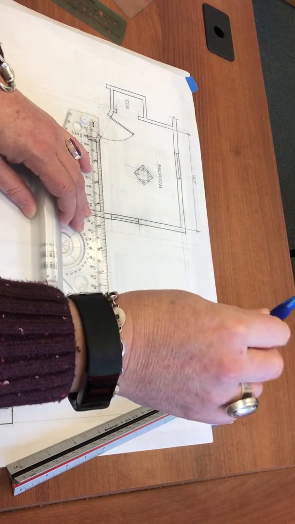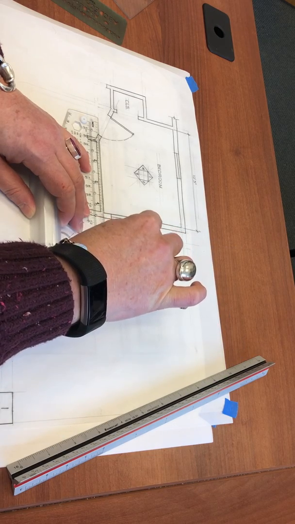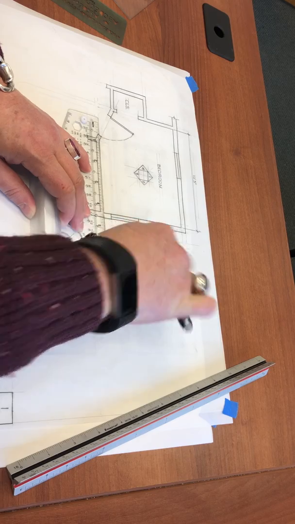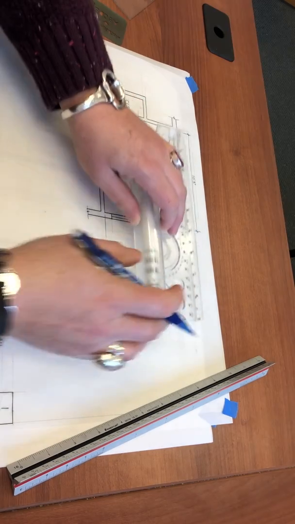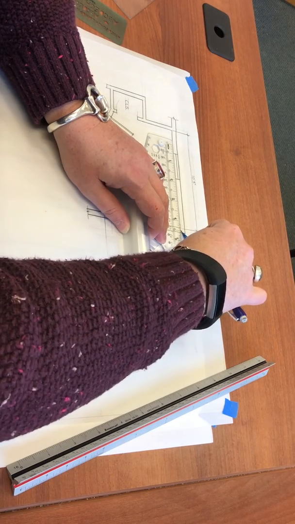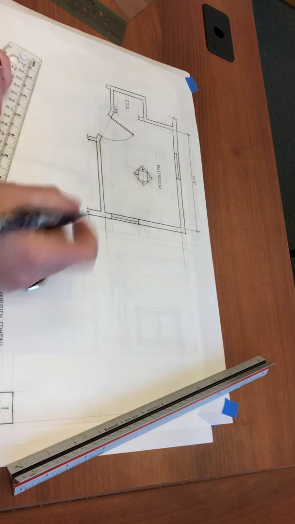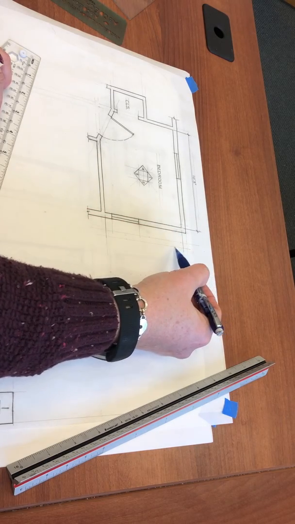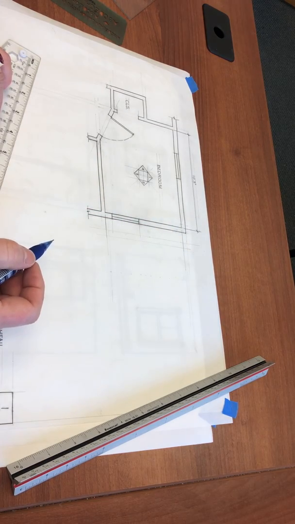Using the rolling technique to create a thin line, I'm going to create a thin line off of the inside edge of that wall. And we'll do the same thing on the other side, off of the inside edge of the wall. Notice that I'm letting that thin line go past the construction line for the outermost dimension line.